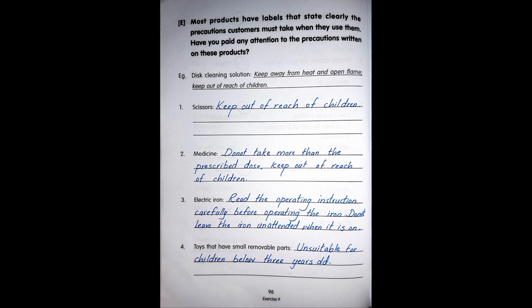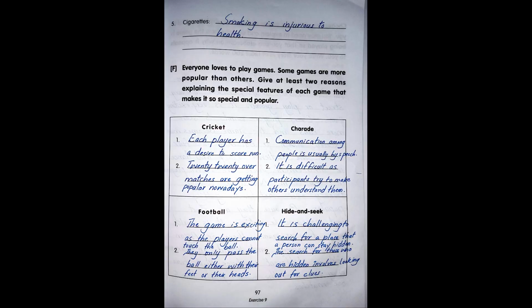4. Toys that have small removable parts: unsuitable for children below 3 years old. 5. Cigarettes: smoking is injurious to health. F. Everyone loves to play games. Some games are more popular than others. Give at least 2 reasons explaining the special features of each game that makes it so special and popular.